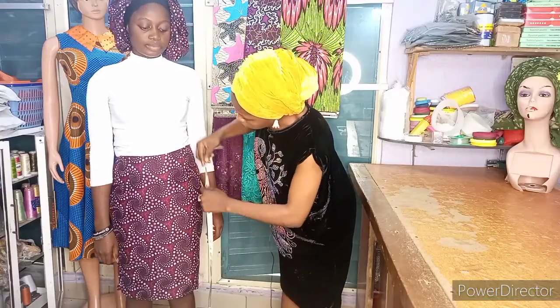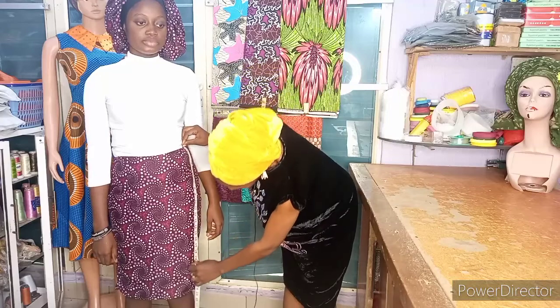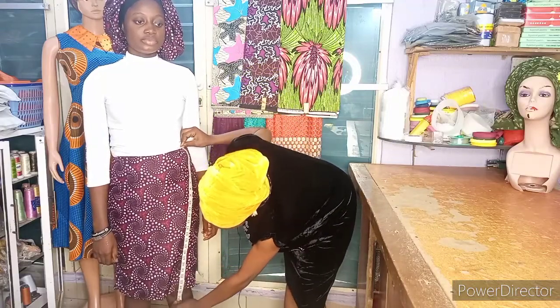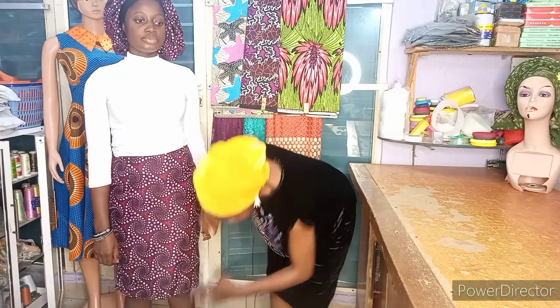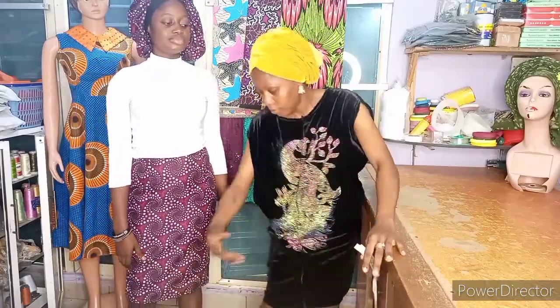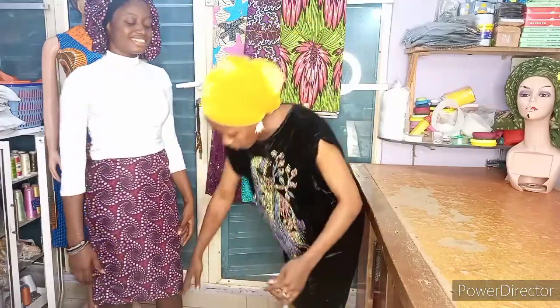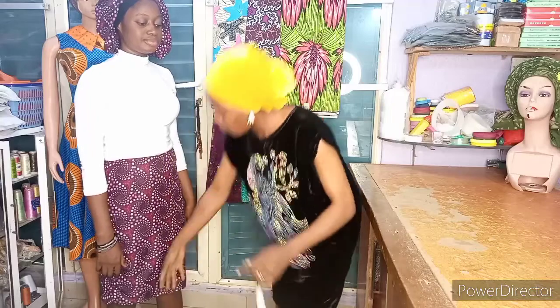Let's say we are starting from here. This is before the knee, on top of the knee, below the knee. 3/4 is before the, I don't know in Yoruba, you can tell me in English. So you can just measure it before that place.